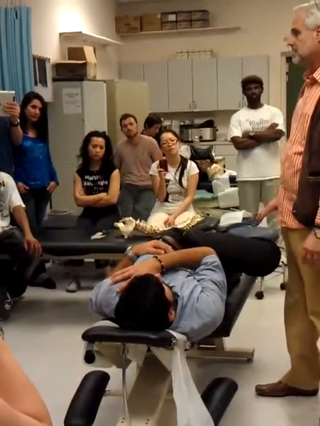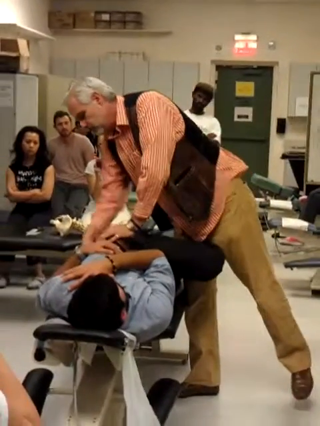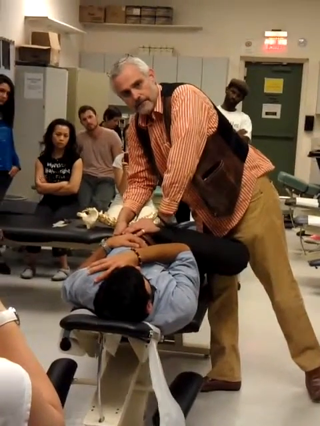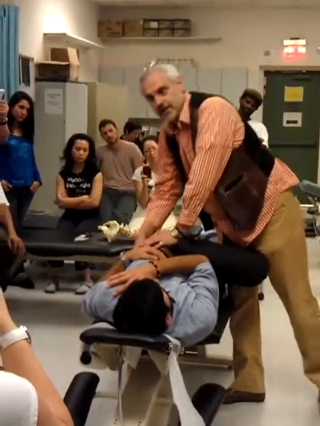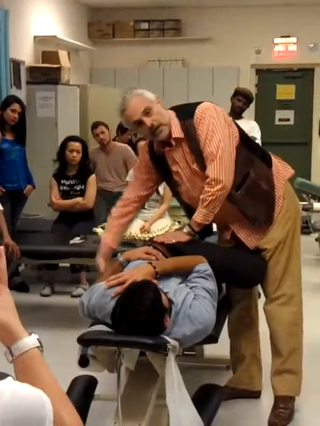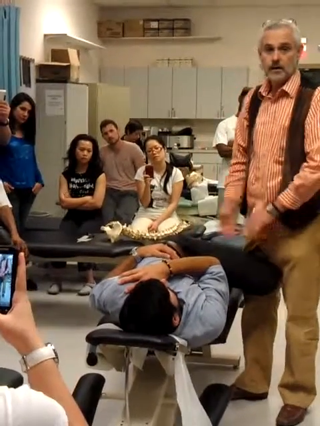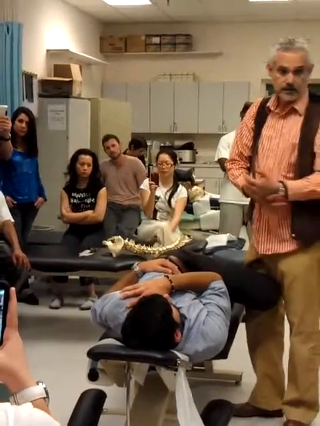So again, when you set a person up initially, you want to have, for the most part, their pelvis perpendicular to the table. If they are Gumby, you want to have them more this way. If they are tight, you want to have them more this way. So that's why I asked him to rotate his hips a little bit more so that I can accommodate that.